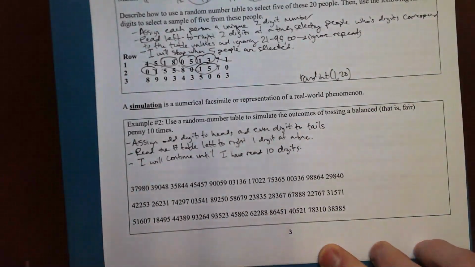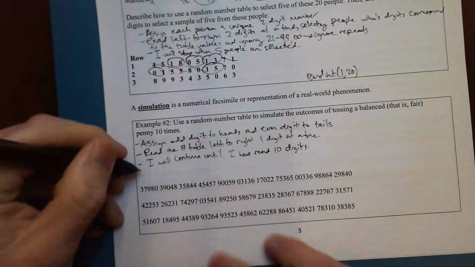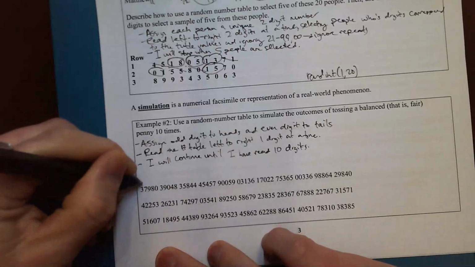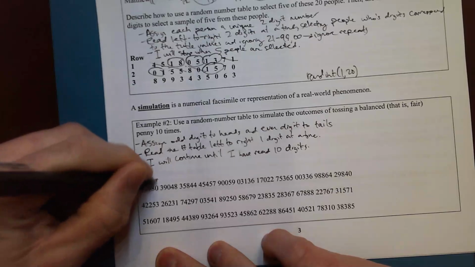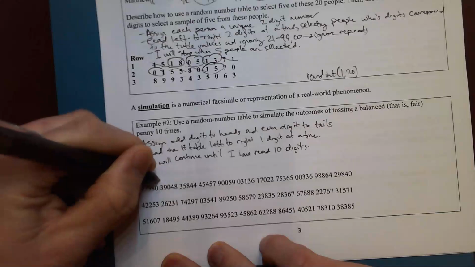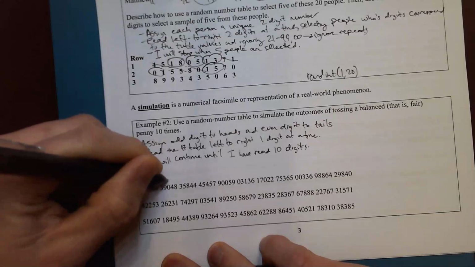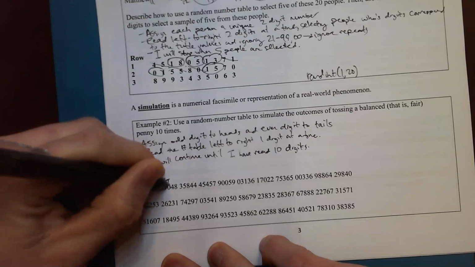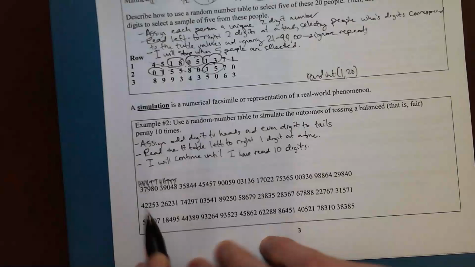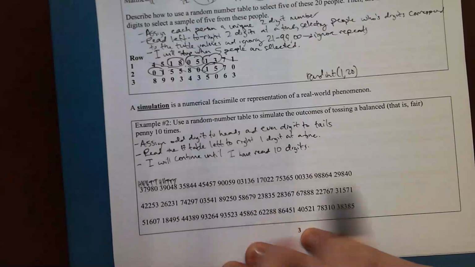All right, first off, 3 is odd, so odd is heads. 7's odd, so it's heads, even. Okay, heads, even, or odd, I'm sorry. So heads, even, tails. So there's my first 10, and I'll ignore the rest. So I had 5 heads, 5 tails.